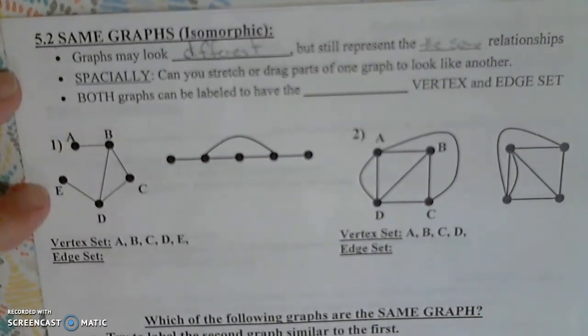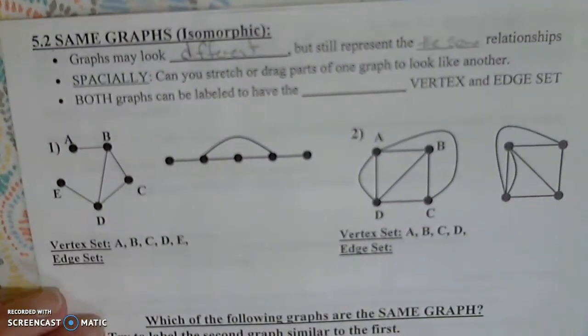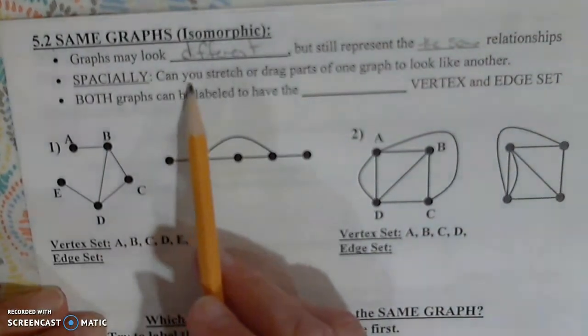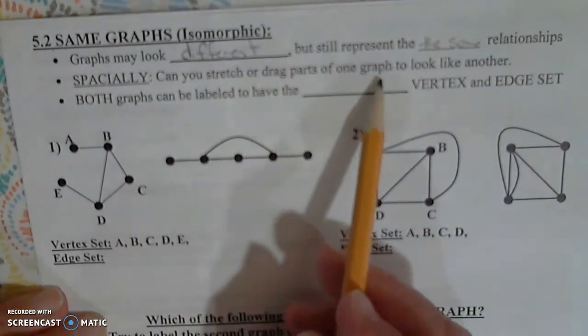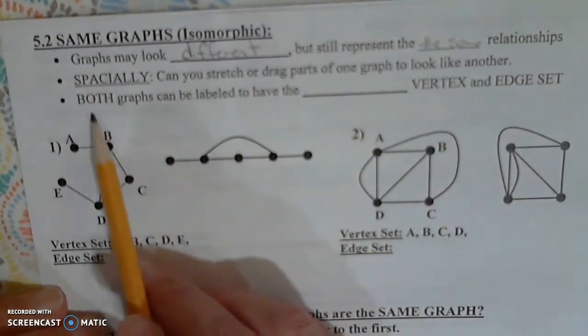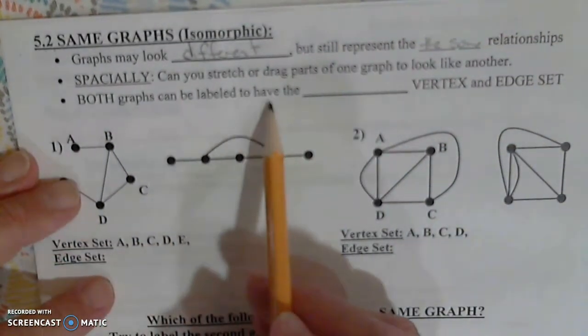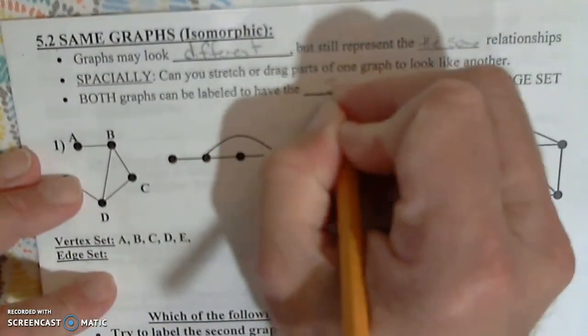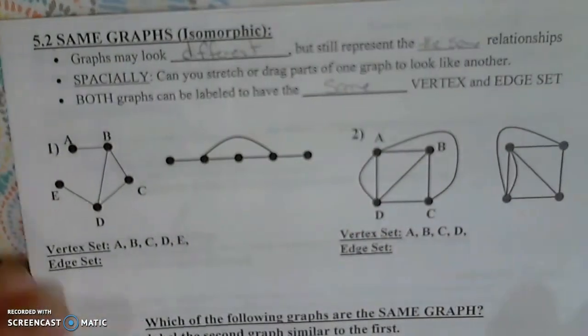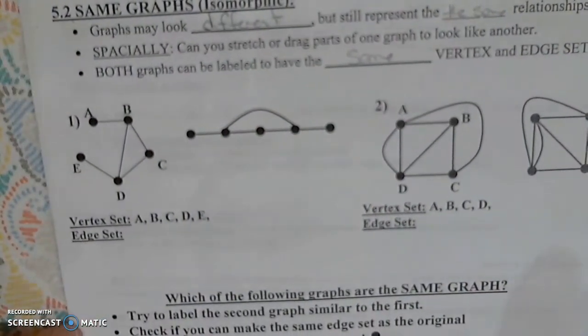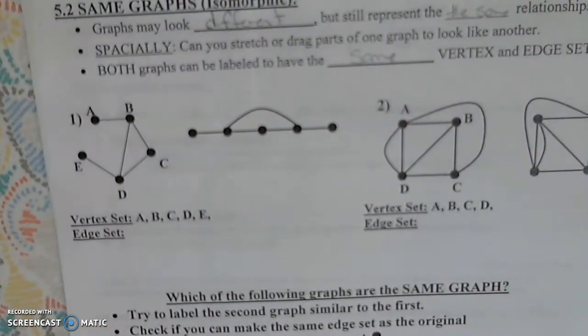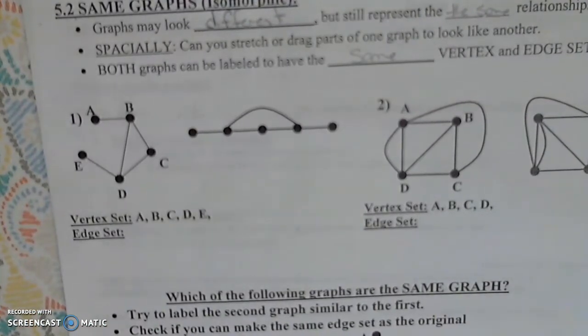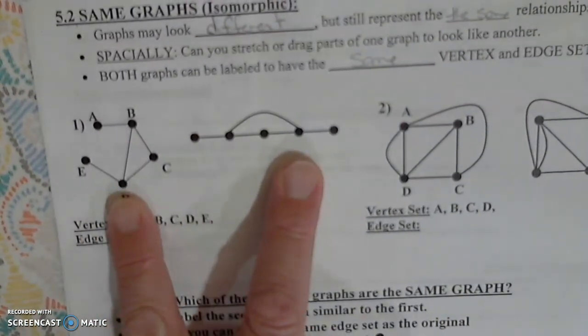Spatially, you can stretch or drag parts of one graph to look like another. Both graphs can be labeled to have the same vertex and edge sets. Okay. So what they're talking about, isomorphic, this would be an example of isomorphic.